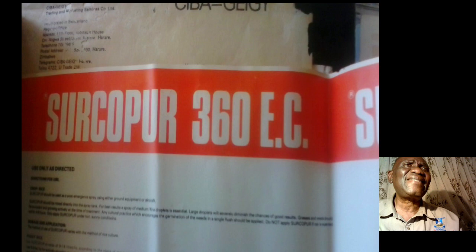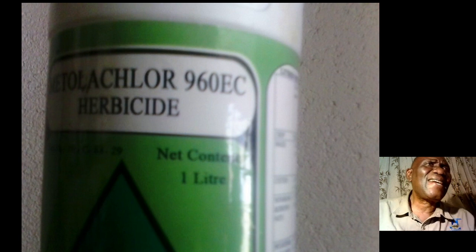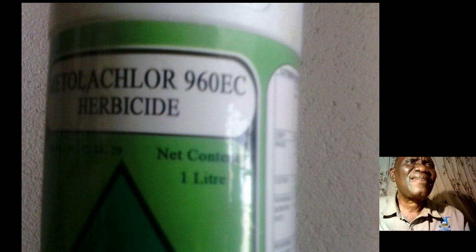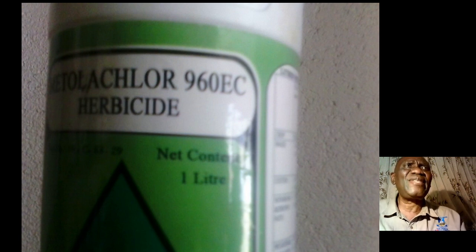Secope 360 EC representing emulsifiable concentrate. This is I think Galaclo 960 EC. Again, EC on the label indicating emulsifiable concentrate.